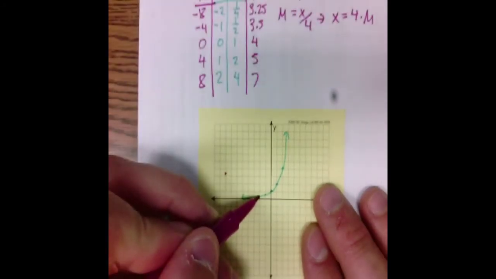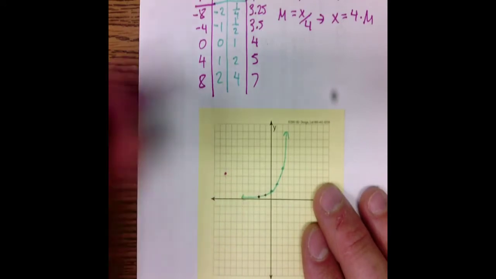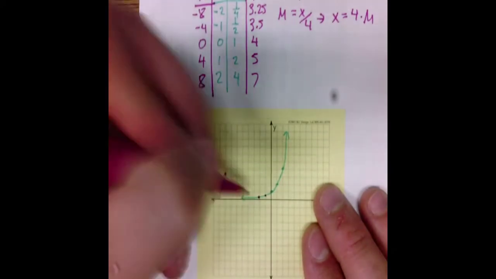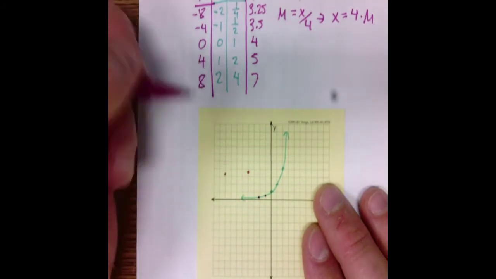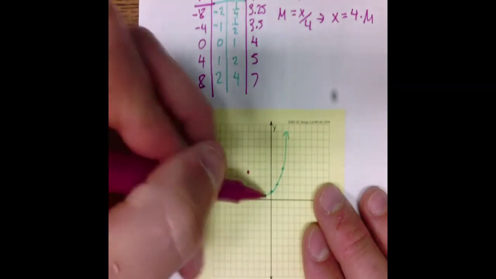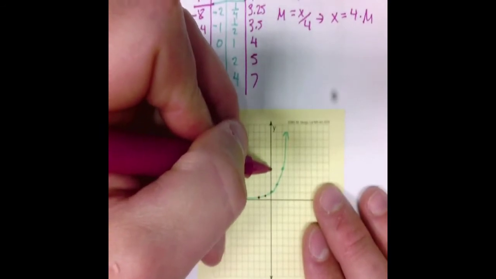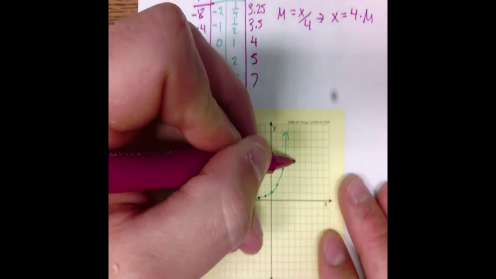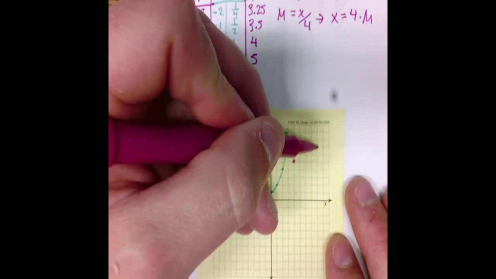So what was this point back here is now here, and then this point was 1/2, but now it's 3.5, and it's at negative 4 actually now. So negative 4, and that's going to be at 3.5. Not much movement going on here, is there? Because we've compressed already something that was slow growing back here. And then 0 now makes 4, 4 makes 5, and 8 makes 7. So 8 is going to make 5, 6, 7.